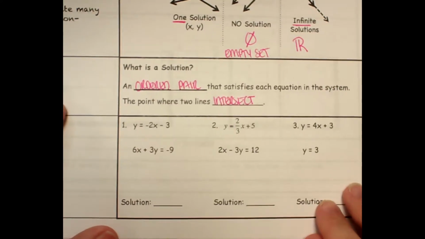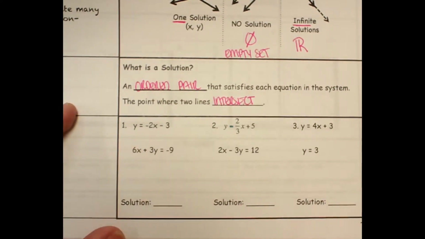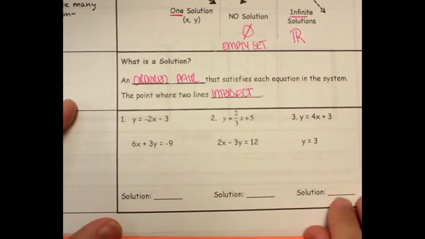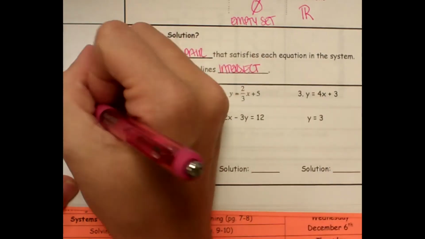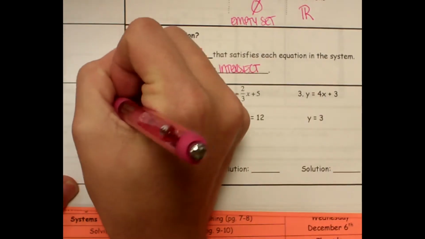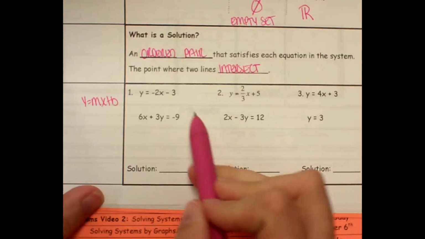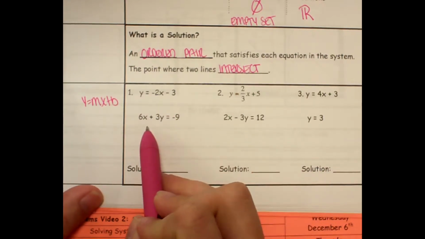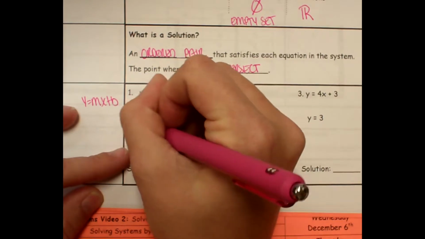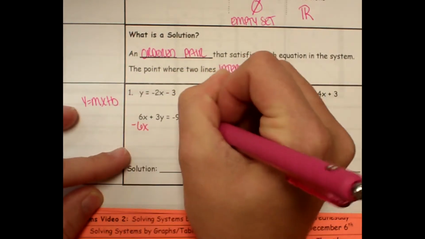So this is where solving for y comes in handy again, because you need to make sure, if we're going to graph them using our calculator, that they are in y equals mx plus b. You might want to write that to the side. Y equals mx plus b. So number one, the top one is in y equals mx plus b, but the one on the bottom we need to solve for. So we're going to subtract 6x from both sides.